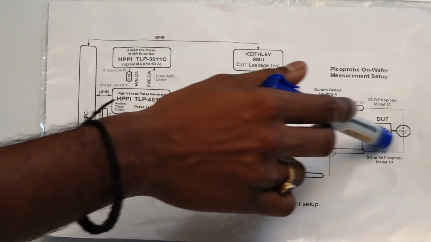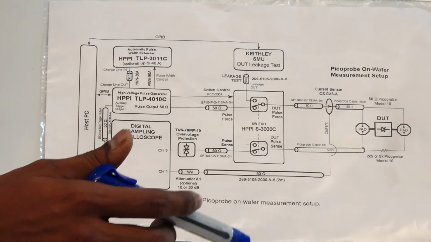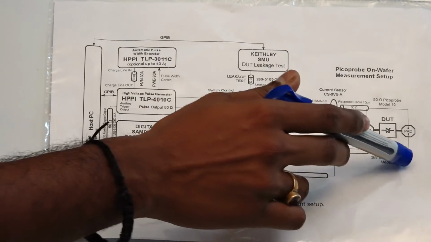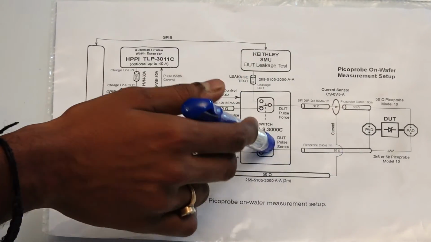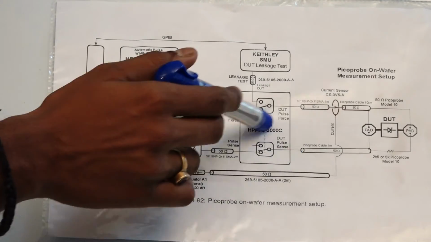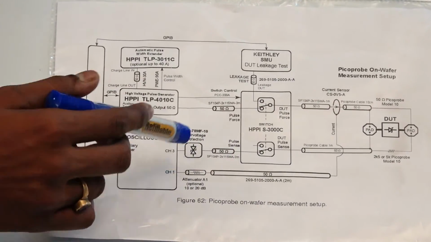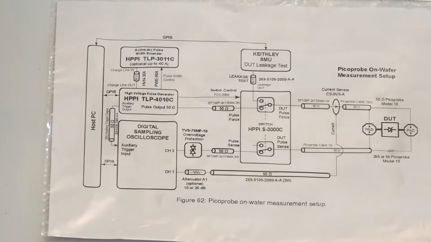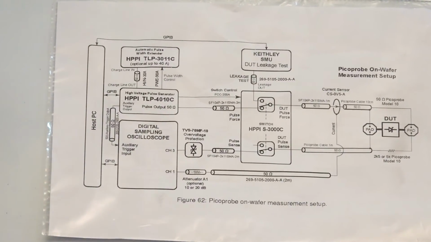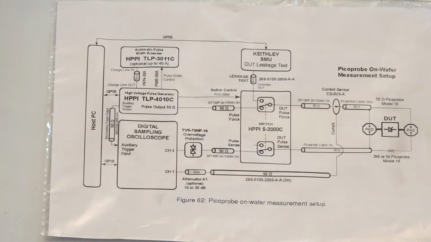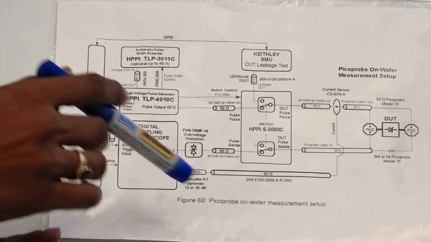Another set of probe tips here, which consist of a resistor divider network, will send the output to the switch again. Now this switch, through its pulse sense terminal, will then get connected to an oscilloscope channel, which will measure the voltage waveform of the device under test. So this is the whole circuitry of what is involved in the TLP setup.